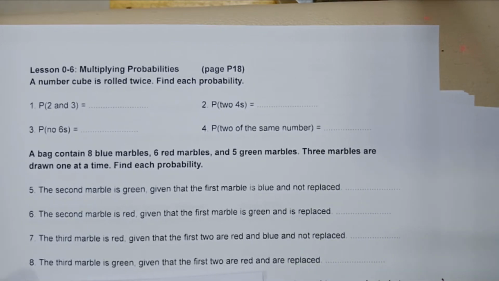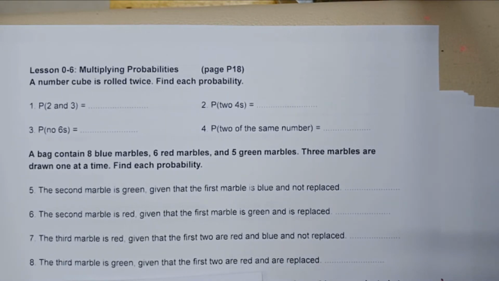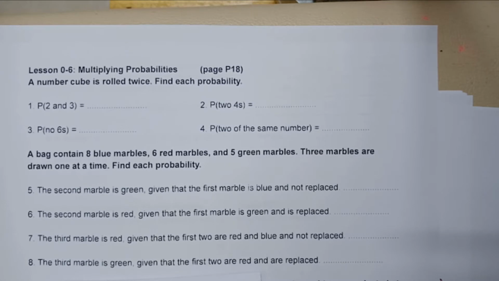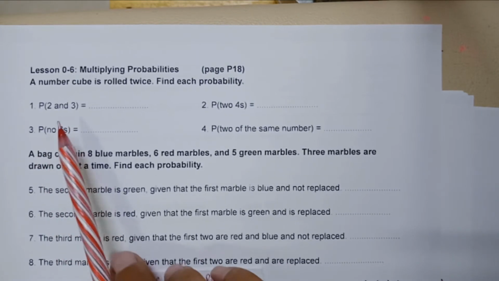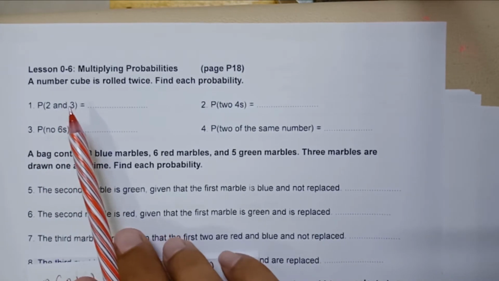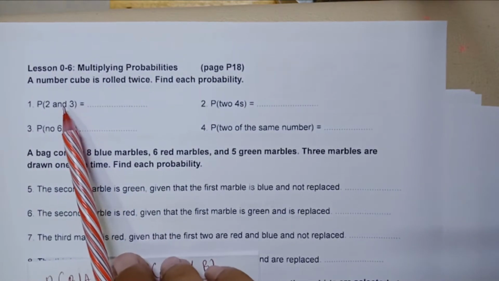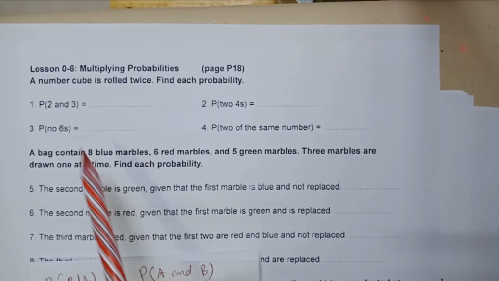Lesson 0-6, multiplying probabilities. A number cube is rolled twice. Find each probability. This is a previous lesson, 0-4. When you add, the term they use is the word or in the middle. But right now we're using the word and, which means it is a multiply.